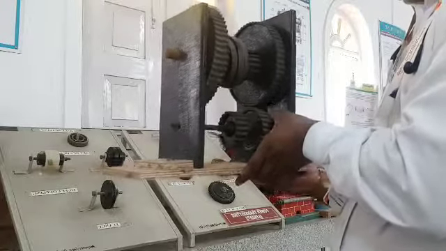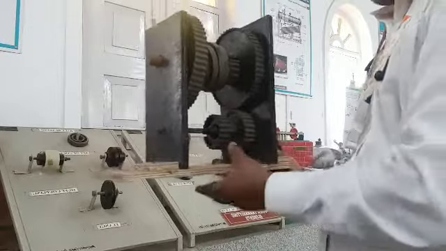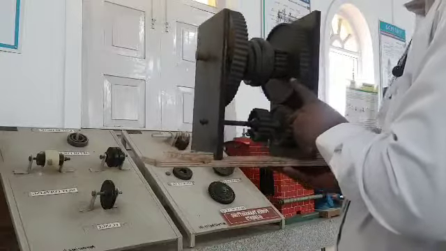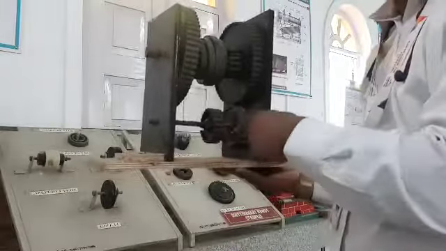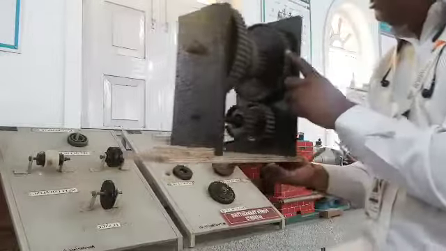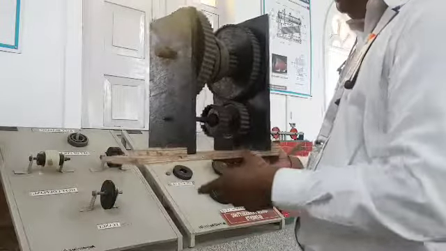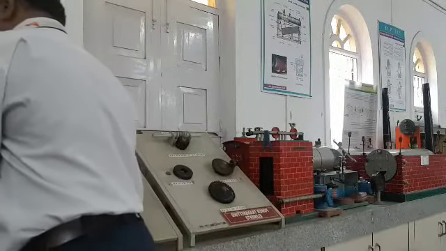So the gear ratio will be 2:1, right? If the bigger gear rotates at 100 rpm, the smaller will rotate at 200 rpm, twice that. That means gear ratio is inversely proportional to the rpm or the speed. This is how we determine the gear ratio or speed ratio for gears.